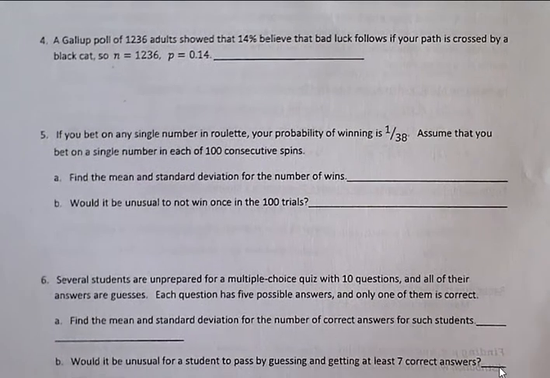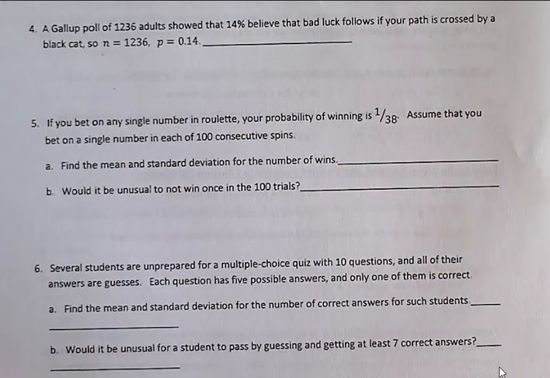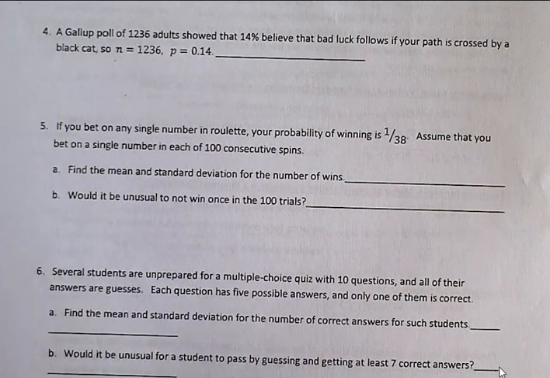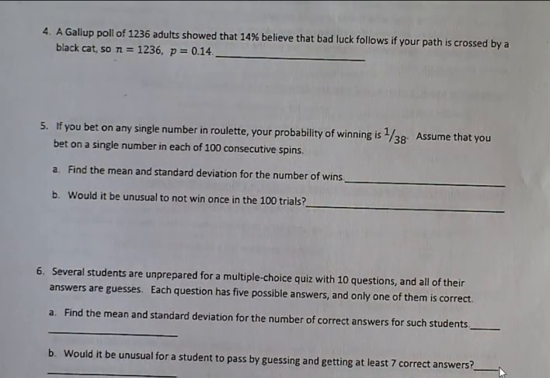Okay, so let's start with number 4 on the top of the page there. It says on the back side here. Number 4 says a Gallup poll of 1,236 adults showed that 14% believe that bad luck follows if your path is crossed by a black cat. So n equals, and they come right out and tell you what n is and what p is. n equals 1,236, p equals 0.14. We're being asked to find the mean and find the standard deviation, and then find the min and max.